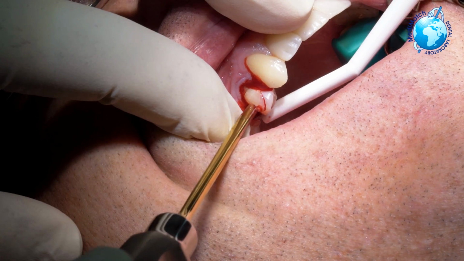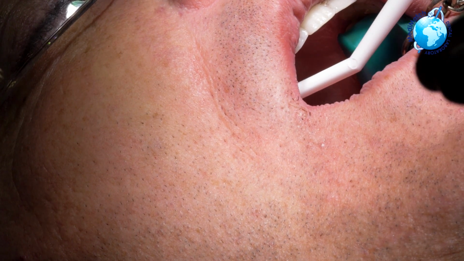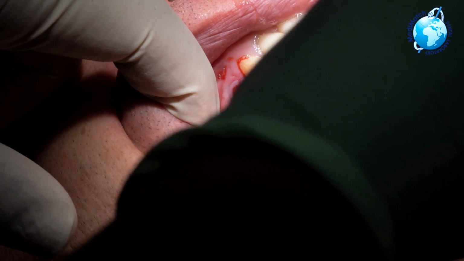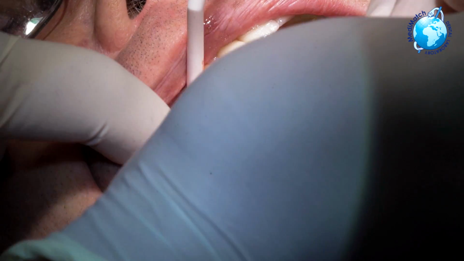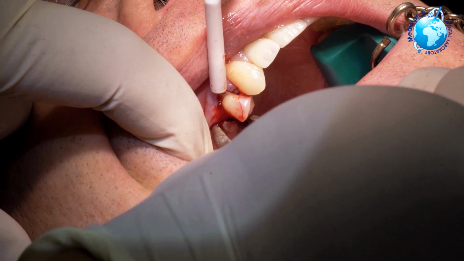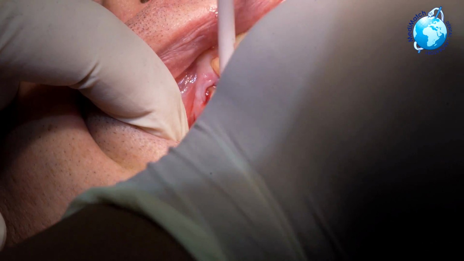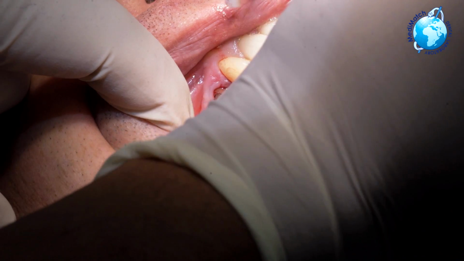Just clean that up. You can see a little fracture of the tooth there. Suction for me. Root forceps, please. Root forceps? Yeah, got it. Okay, just pull it down. Okay, so this is quite an infected site, so I'm just going to deliver that. A little bit more manipulation.